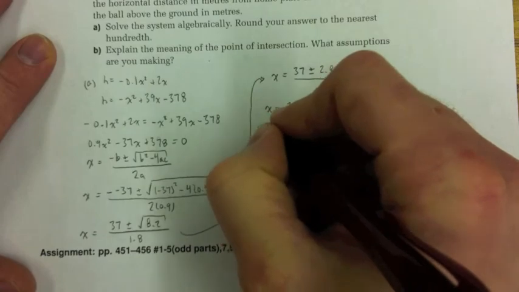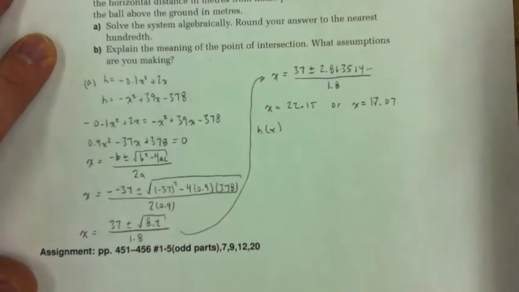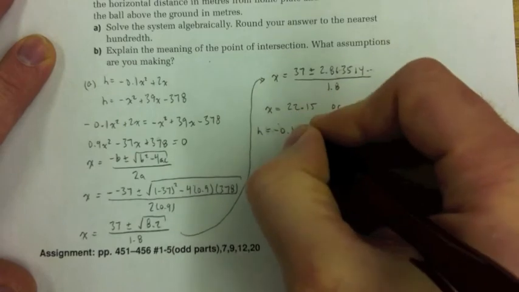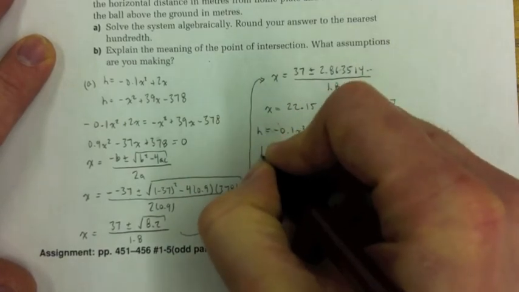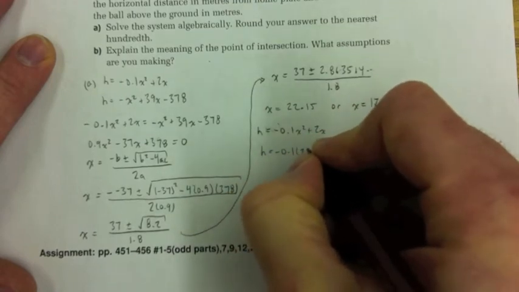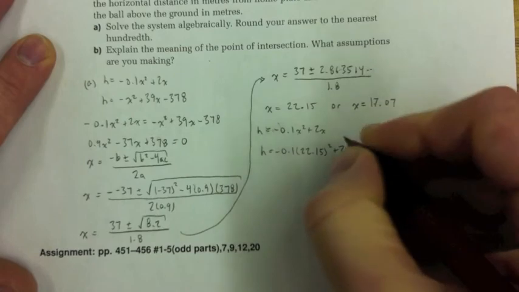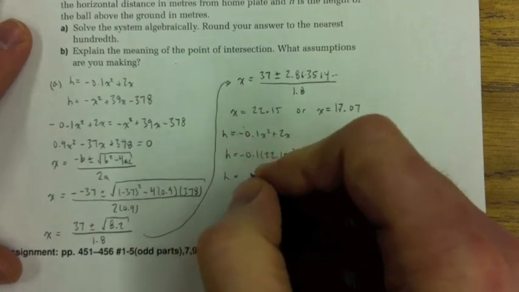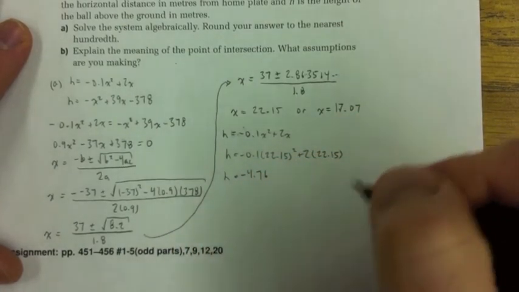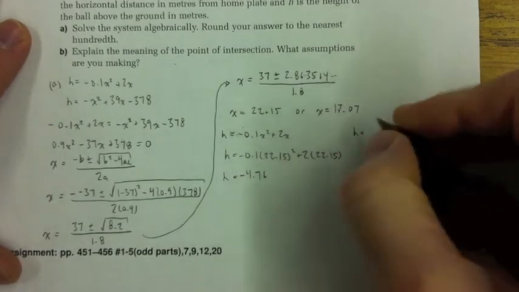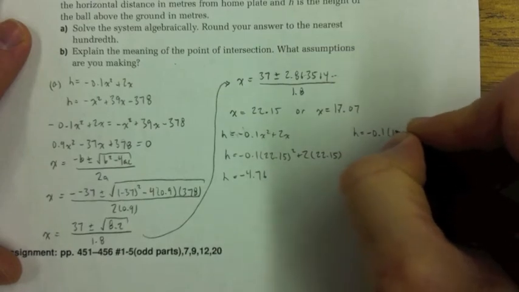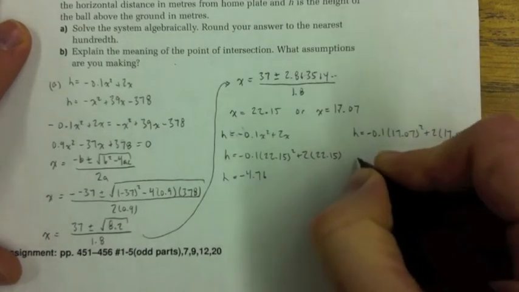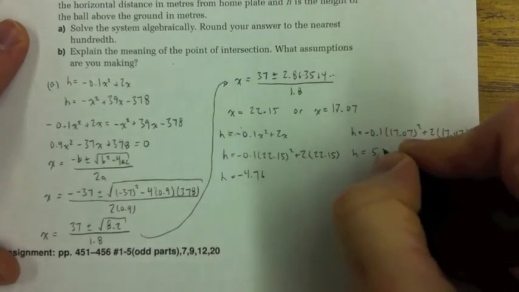We're going to use the first equation, h equals negative 0.1x squared plus 2x, and so we've got h is equal to negative 0.1 times 22.15 squared plus 2 times 22.15, which gives us h equals negative 4.76. The other one, we've got h equals negative 0.1 times 17.07 squared plus 2 times 17.07, which gives us h is equal to 5.00.